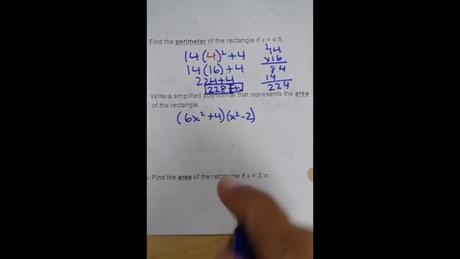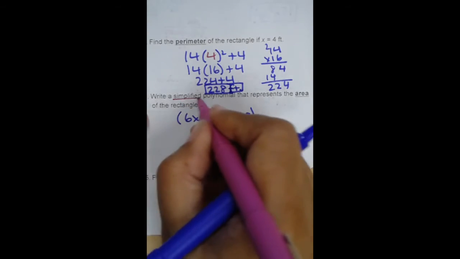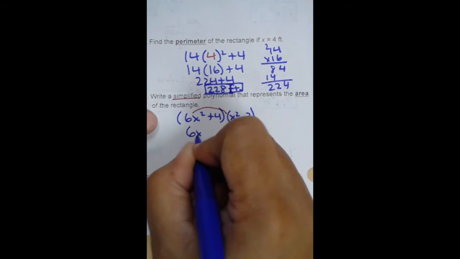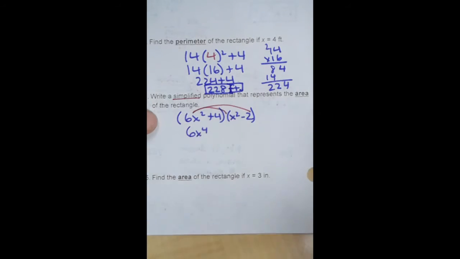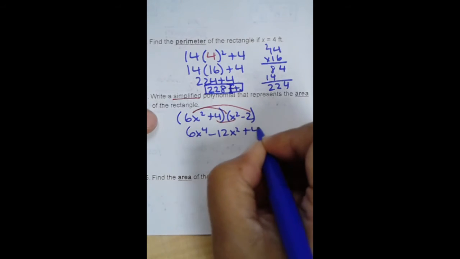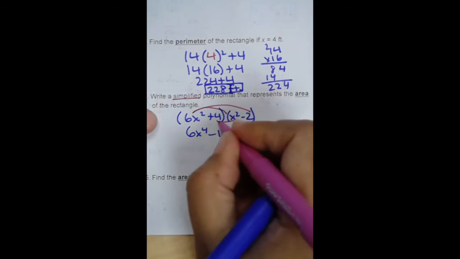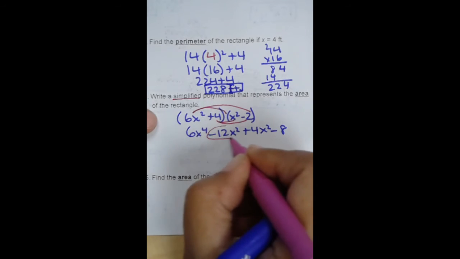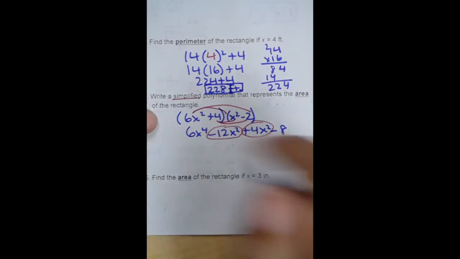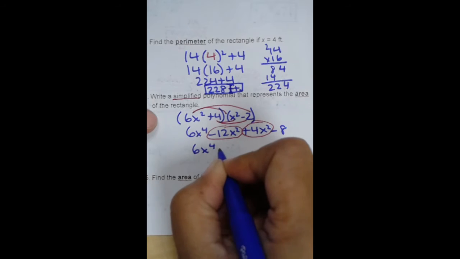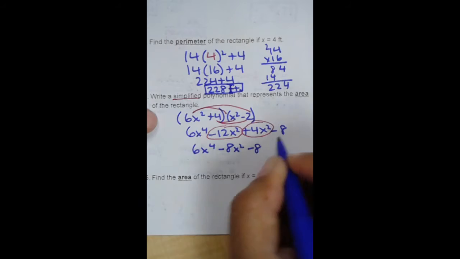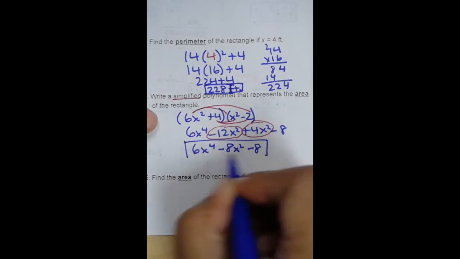Let's slide this up. And then we're back to multiplying it out because once it's simplified, you have to multiply it out. 6x squared times x squared is 6x to the 4th. 6x squared times negative 2 is negative 12x squared. 4 times x squared is 4x squared. And 4 times negative 2 is negative 8. All right, we're going to go ahead and add our like terms, which is this negative 12x squared and 4x squared. So 6x to the 4th minus 8x squared, which is negative 12 plus 4. And then you still have the negative 8 at the end. This is the simplified form.